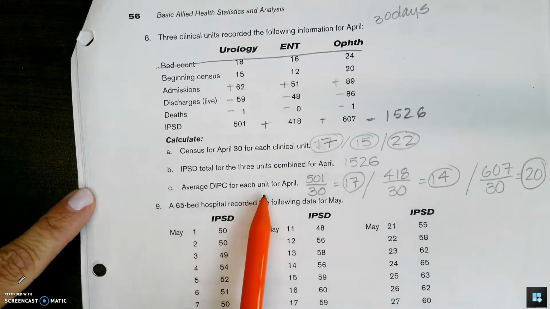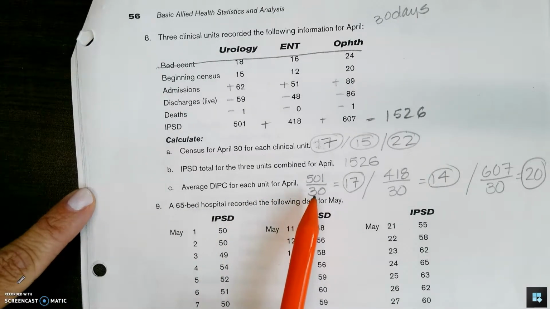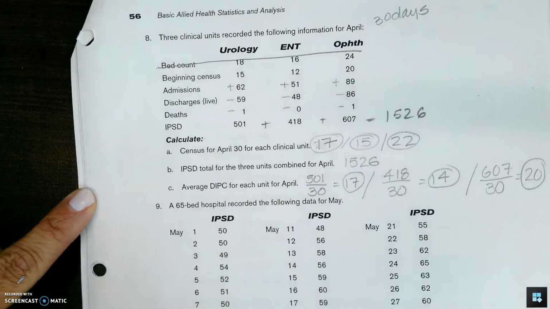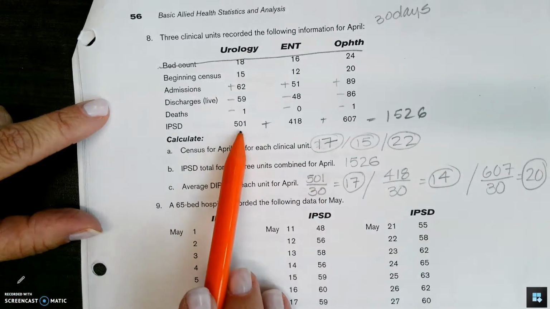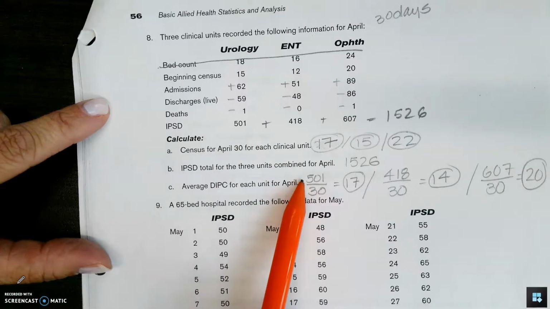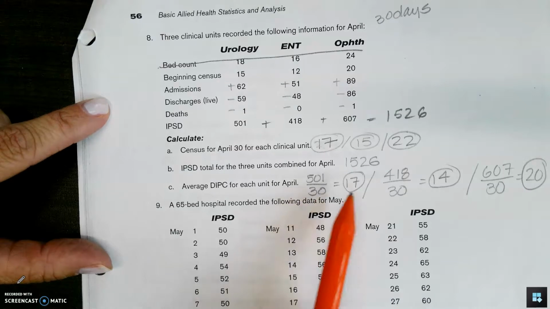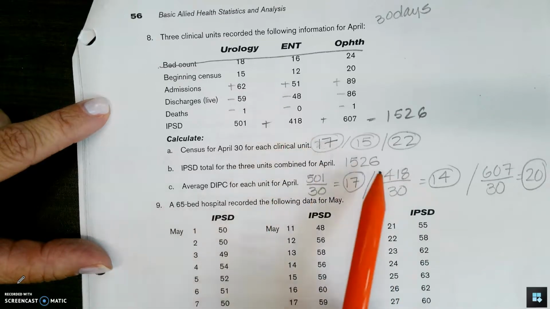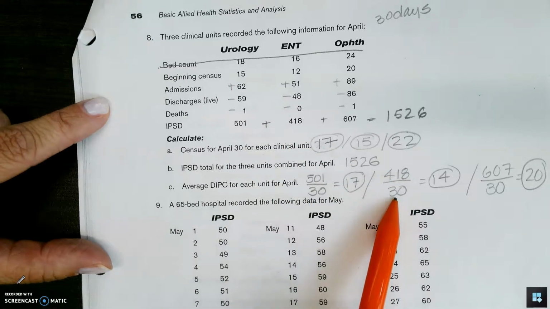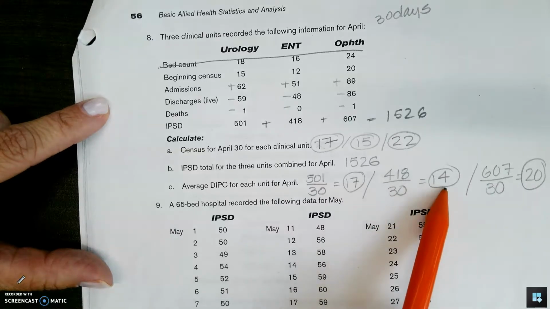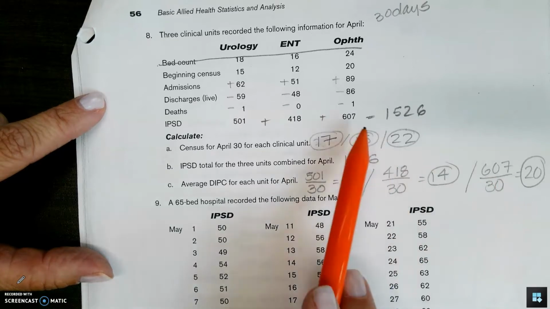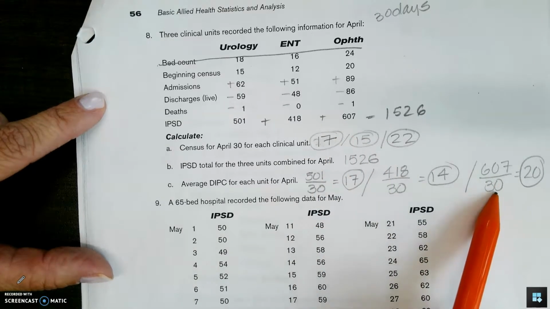Average daily inpatient census for each unit. Remember, that's our formula. It's the number of inpatient service days over number of days in the period. So for urology, we have 501 inpatient service days over 30 days in the period for 17. And then that's repeated for ENT, 418 inpatient service days over 30, number of days in the period, for 14. And for ophthalmology, you had 607 inpatient service days over 30 days in the period for 20.